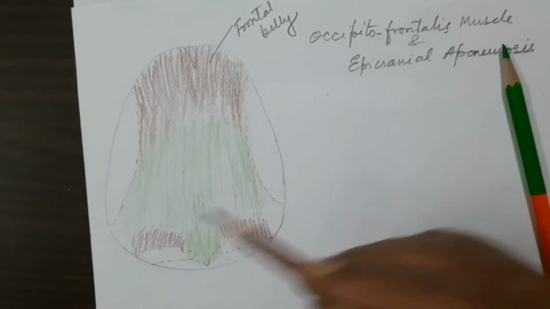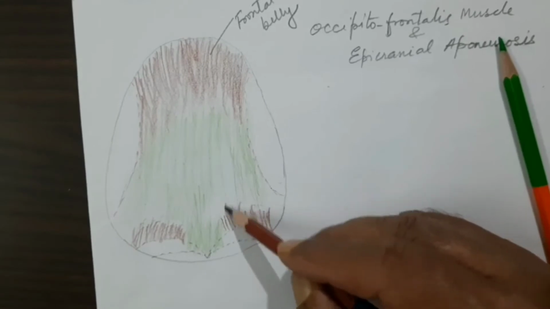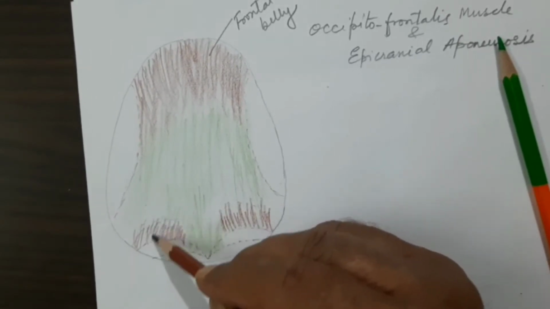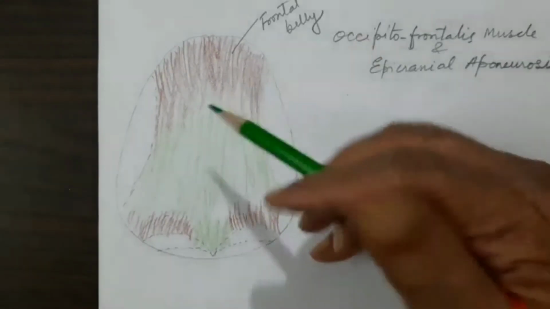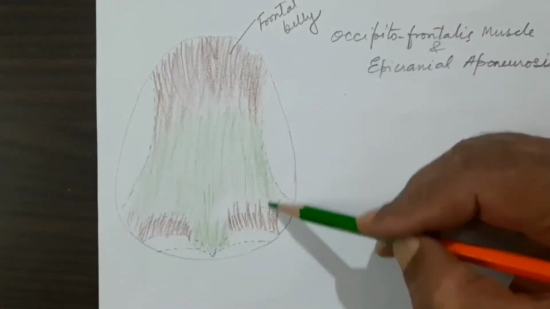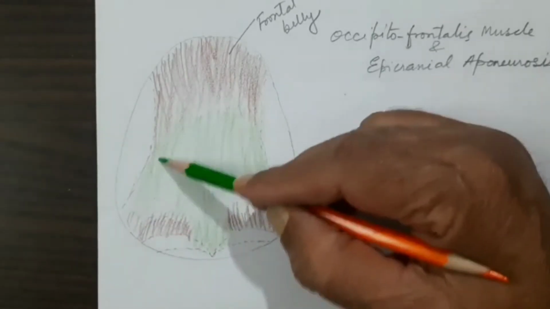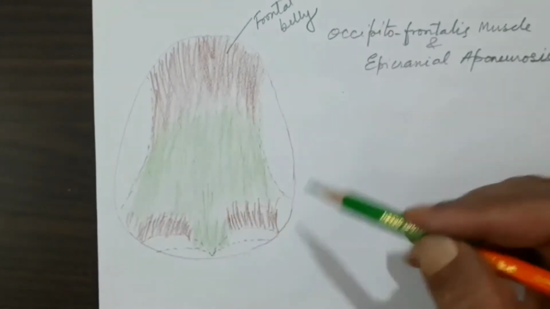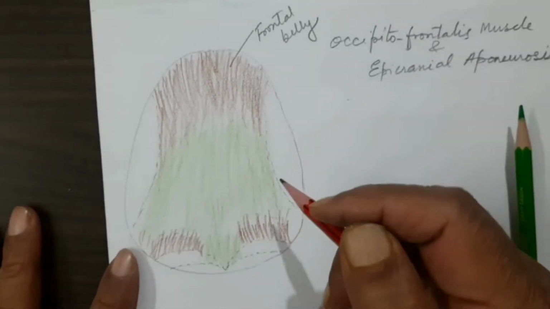So from the highest nuchal line, the two bellies, one on the right side and another on the left side, take origin and have their insertion into the common tendon of insertion, which is quite flat, closely applied to the fourth and fifth layer, and this tendon of common insertion between occipital and frontal belly is called the epicranial aponeurosis.